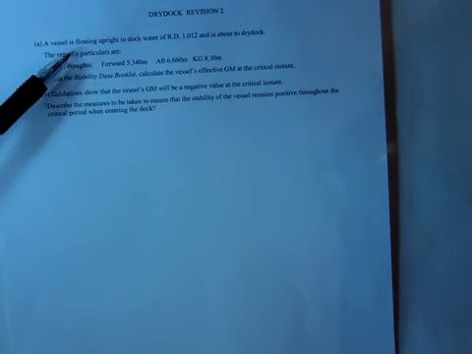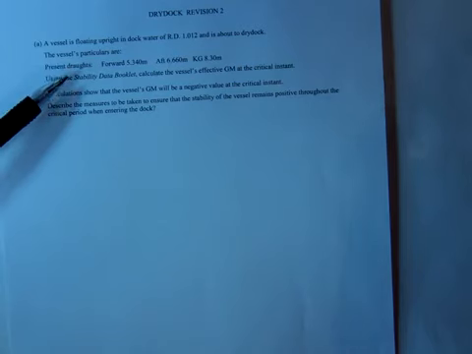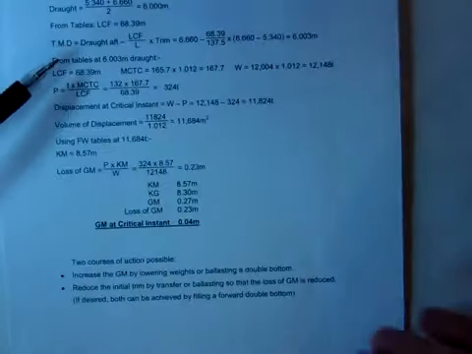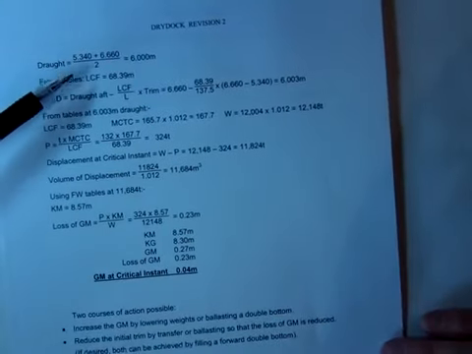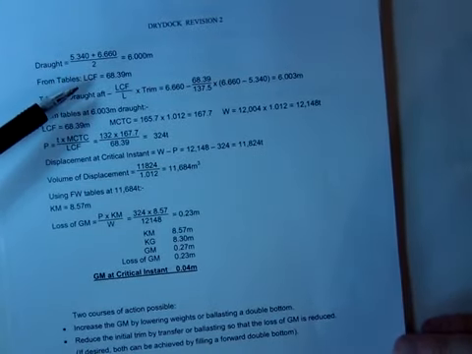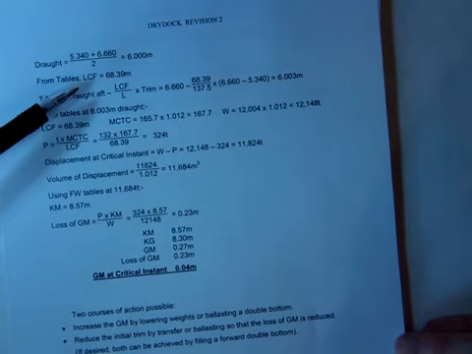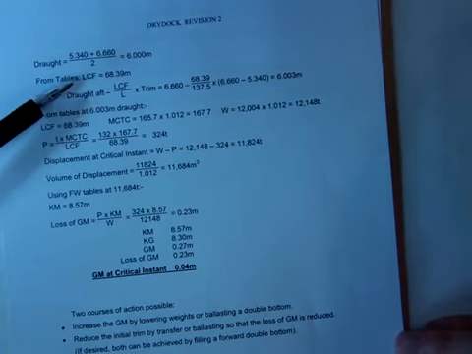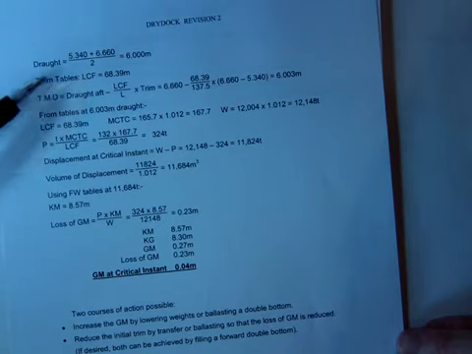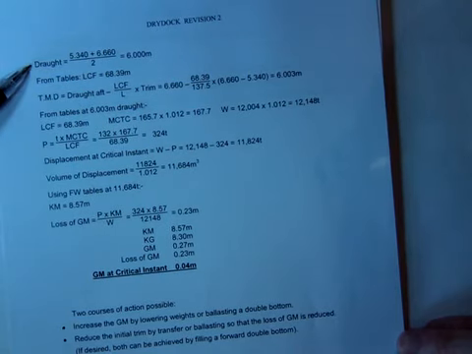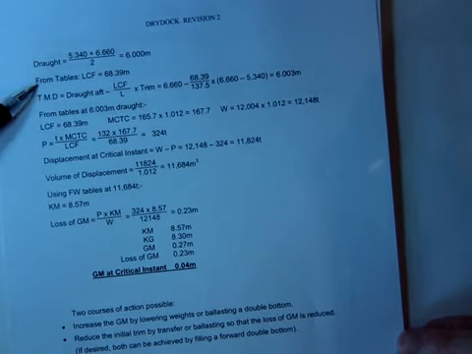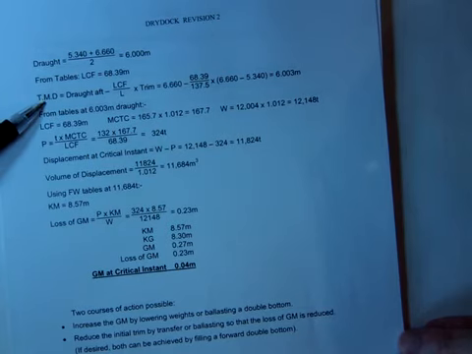So we're given our drafts. We're in dock water, so we have to be a bit careful here. What we need to do is work out one or two values initially using our drafts. We have to get our displacement, LCF, MCTC. To get those we need our true mean draft. So the standard procedure: get your arithmetic mean draft, LCF from the tables, work out your true mean draft.